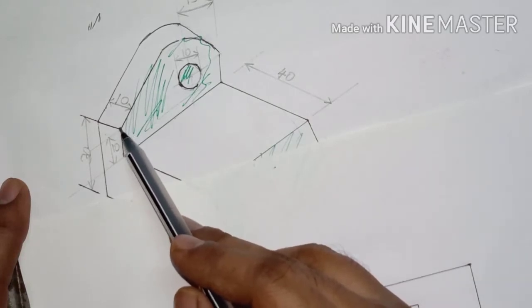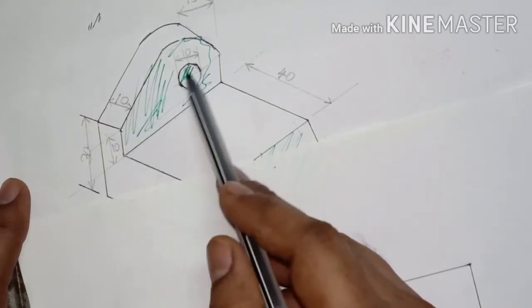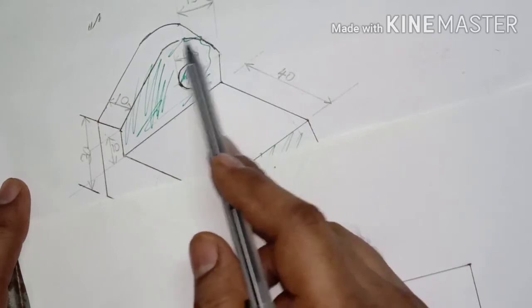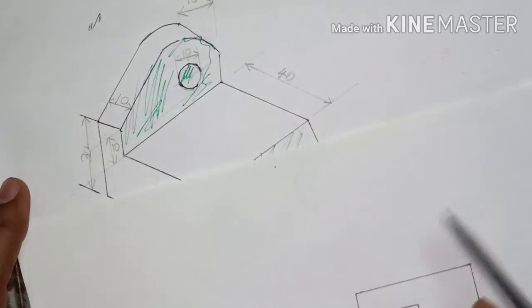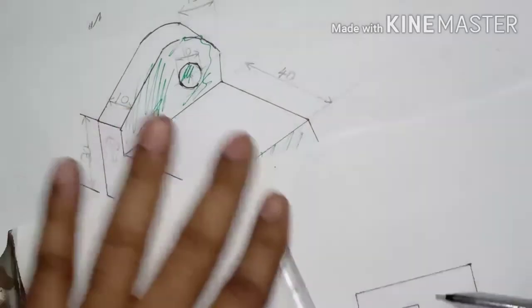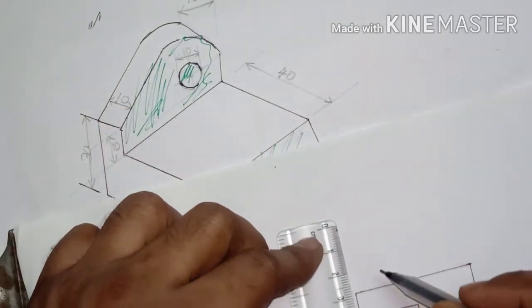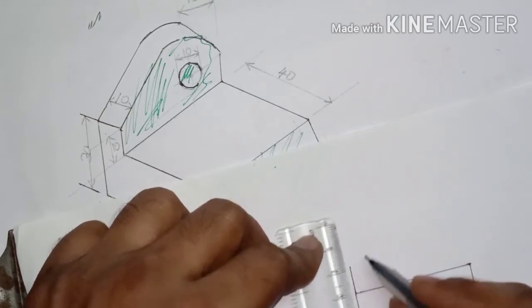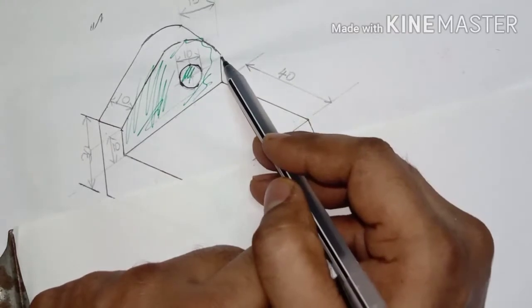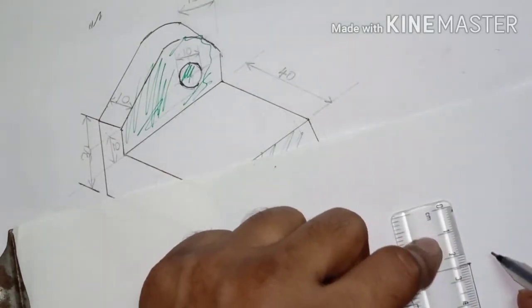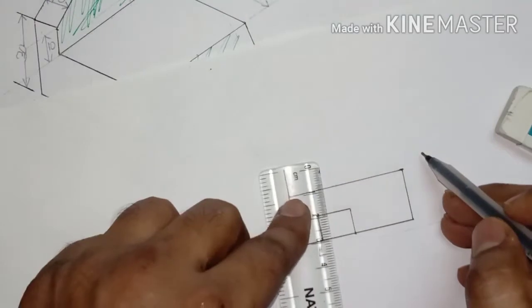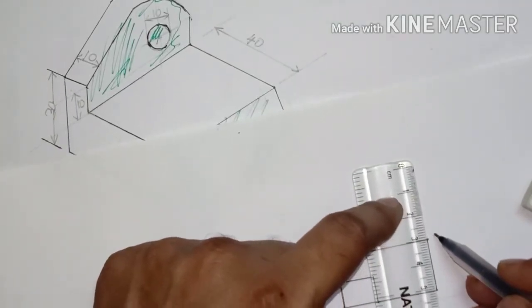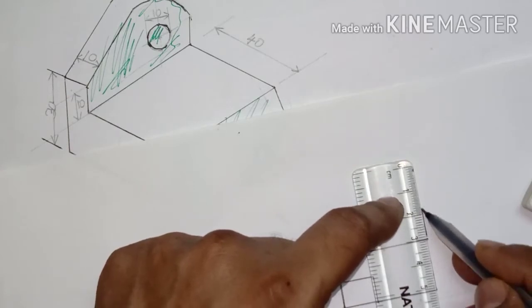The same distance is for the center of this circle and the center of the semicircle. First of all let me mark a height of 10 mm here, like this, and the same here also, another 10 mm.